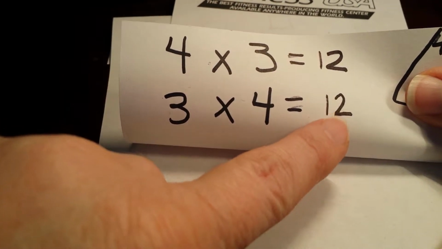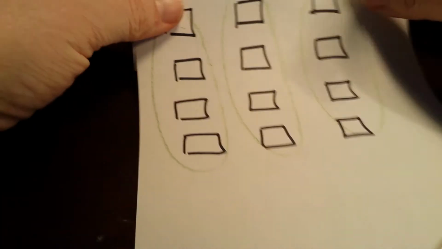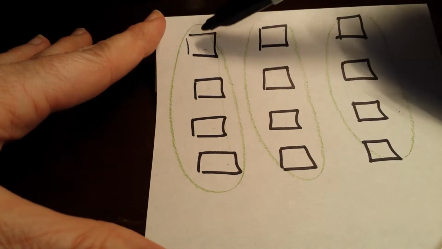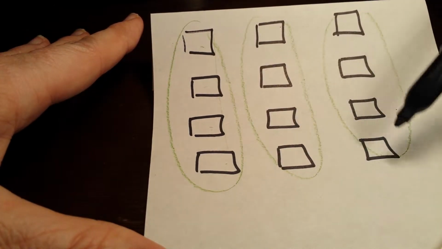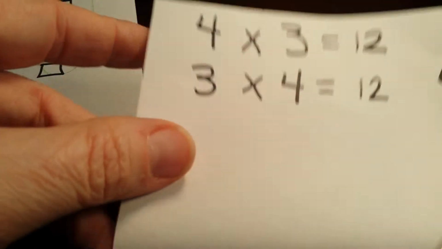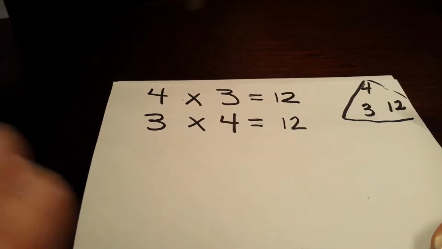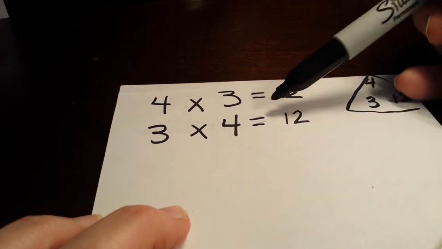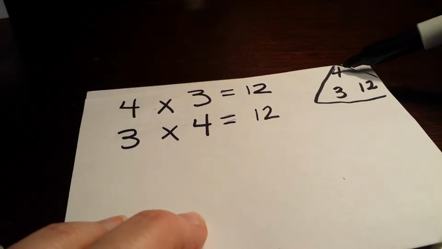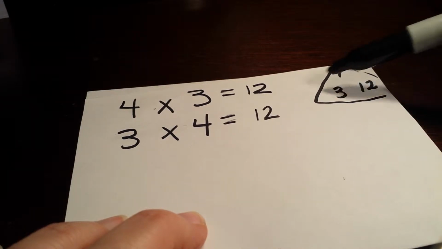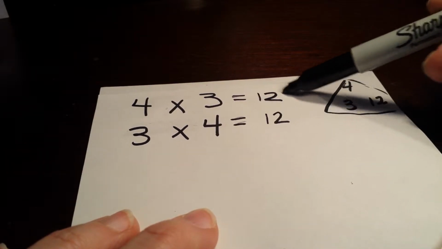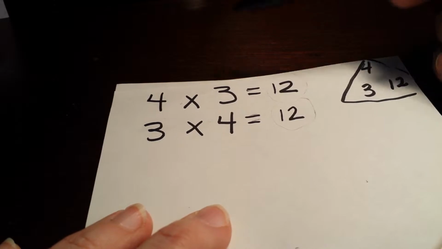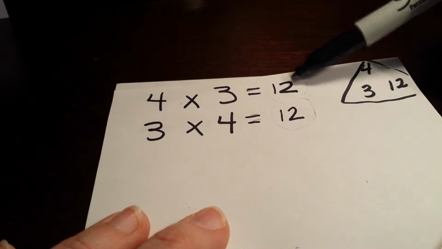The product is 12. How many? 1, 2, 3, 4, 5, 6, 7, 8, 9, 10, 11, 12. There's 12. So remember, we can say 4 groups of 3 equals 12, or 3 groups of 4 equals 12. And our fact family is a 4, a 3, and a 12. Those 3 numbers will work together. Our product here is the biggest number. It would have to be because it's our answer, okay?